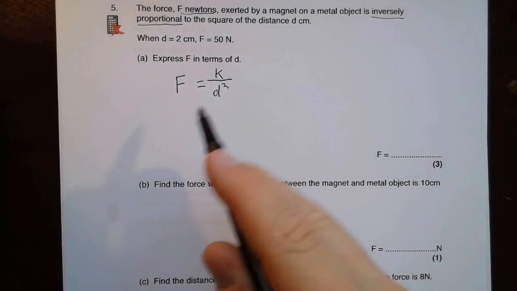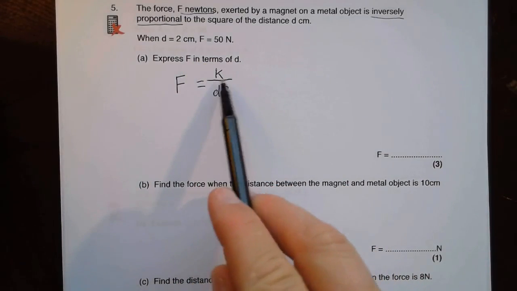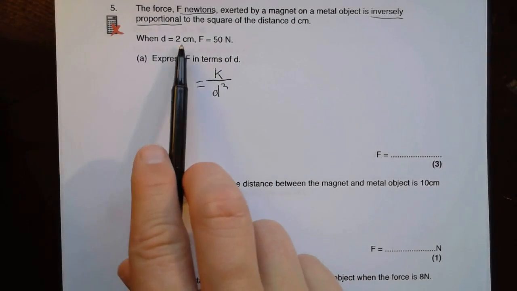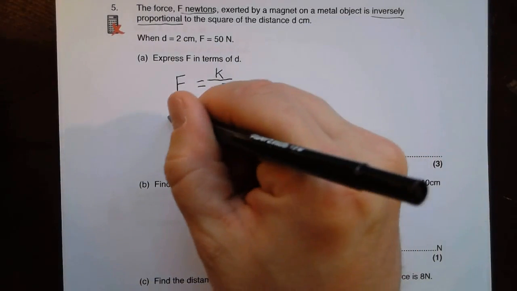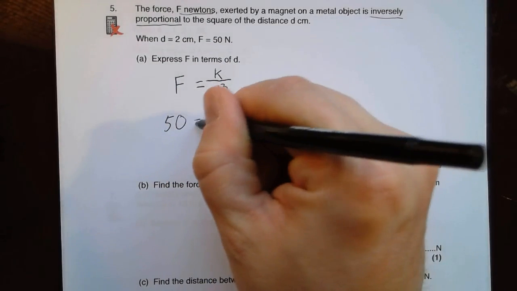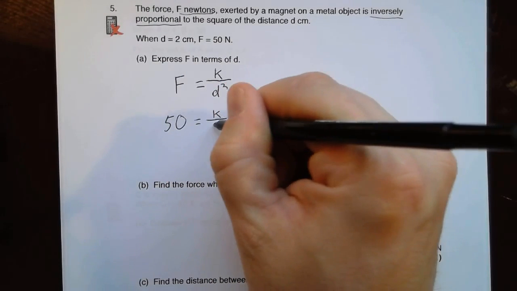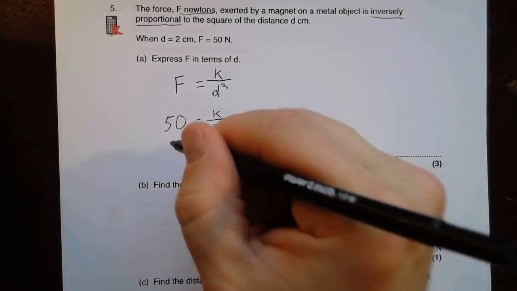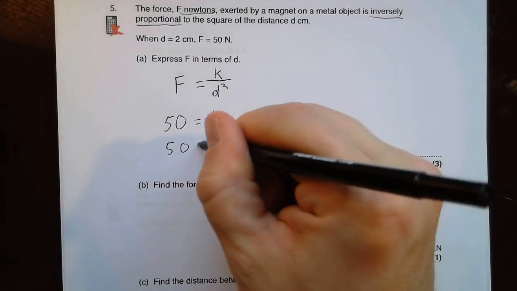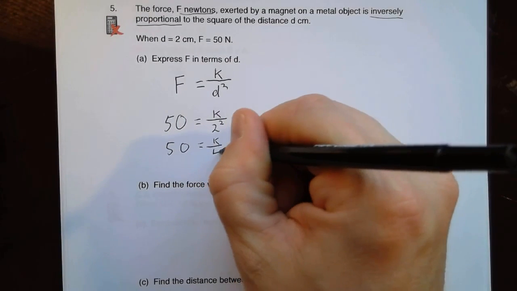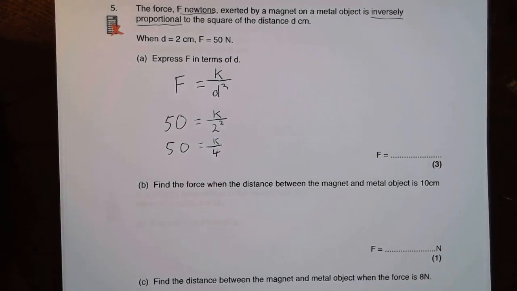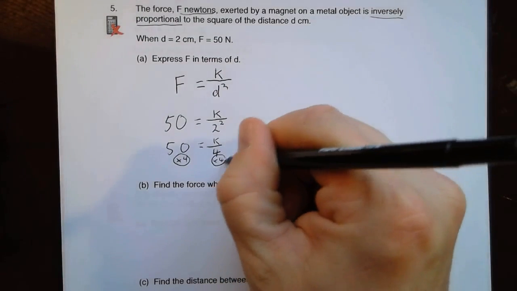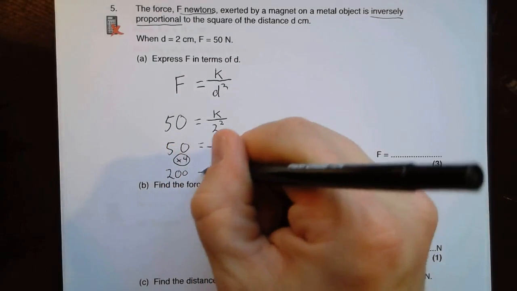Now I just need to substitute in the values that I know to work out what k is. So I do have a pair of values here. F is 50 and d is 2. So 50 equals k over 2 squared. So 50 equals k over 4, because 2 squared is 4. So if I times both sides by 4, I have 200 equals k.